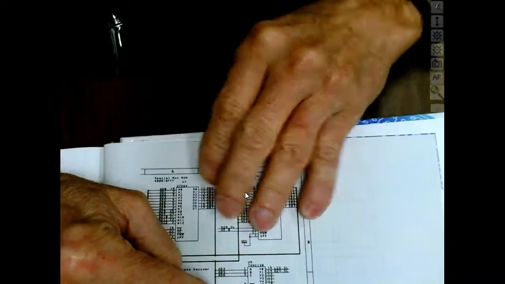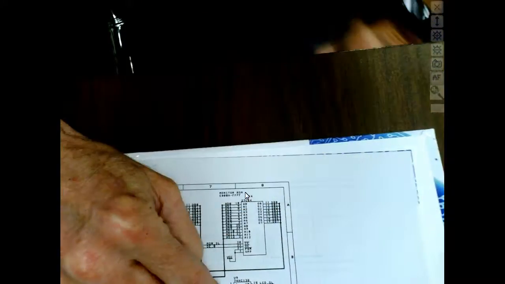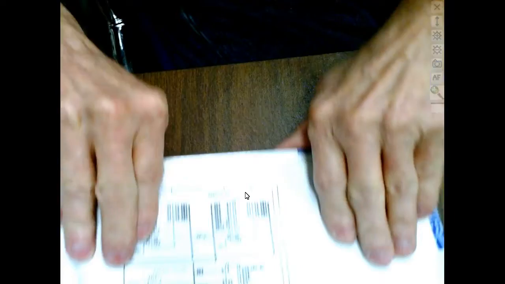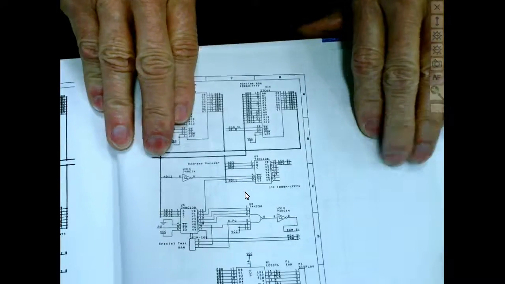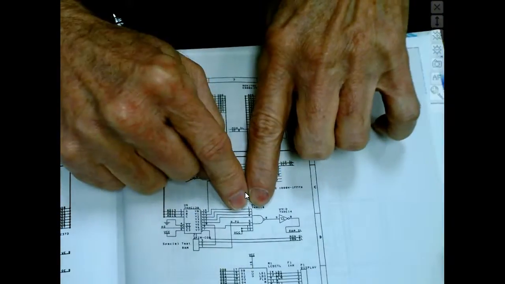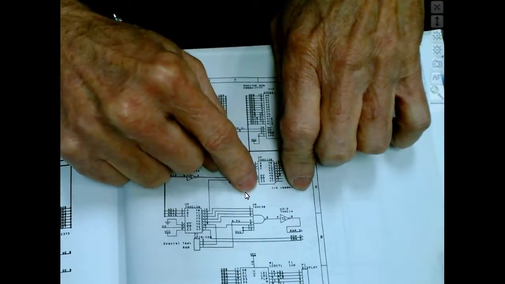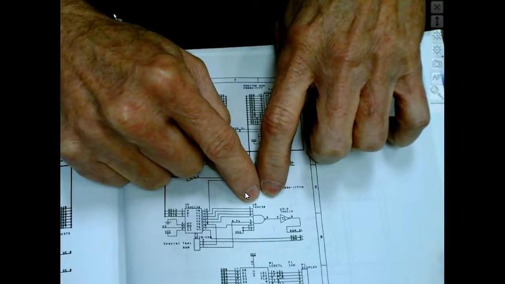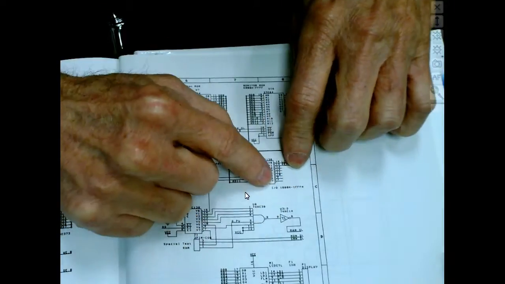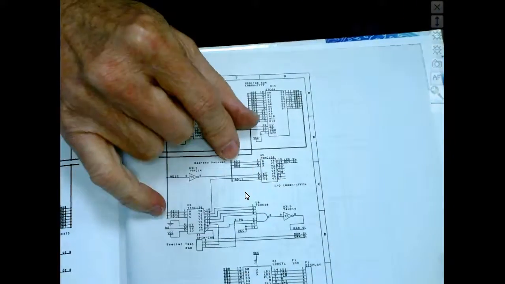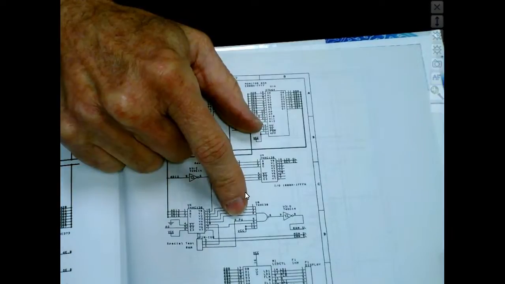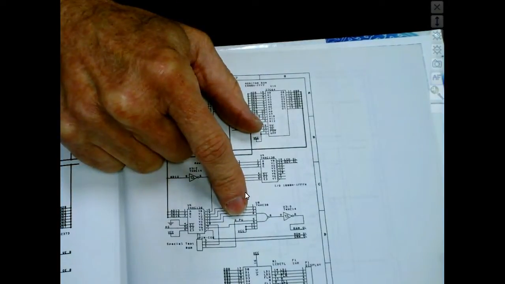Here, this is 396. This is the 7430 that I was telling you about. Yeah, so this is the 74LS30. This is an 8 input NAND gate. So this guy is drawn as a NAND gate. So this guy is looking for all highs to get a low. You okay? 339, I'm on page 339.